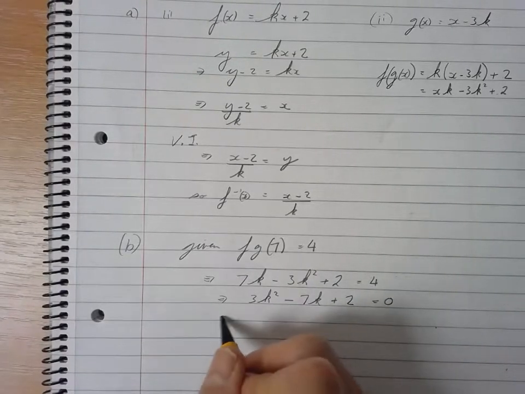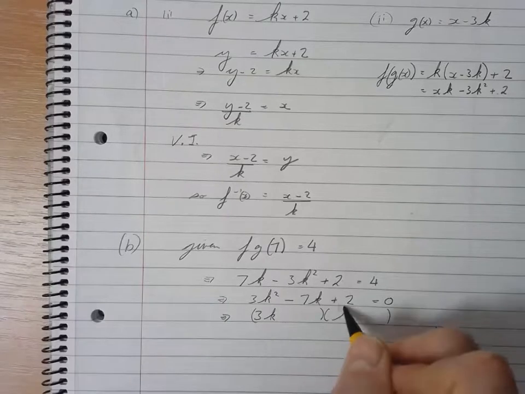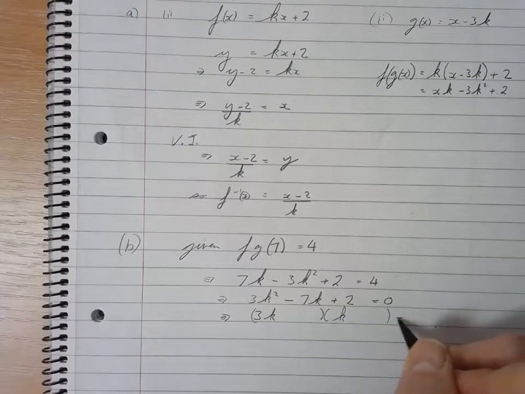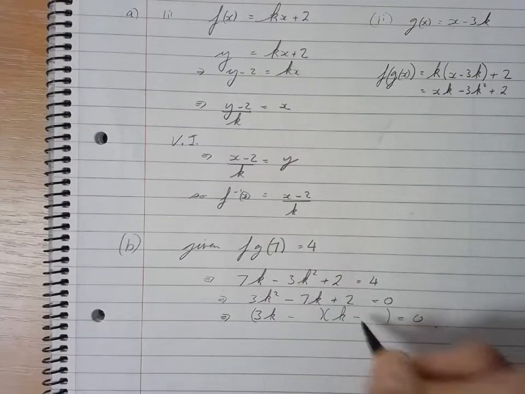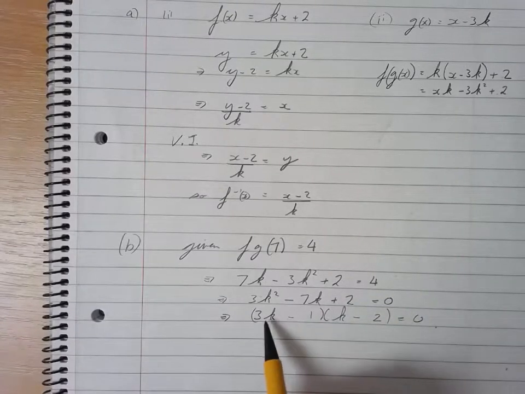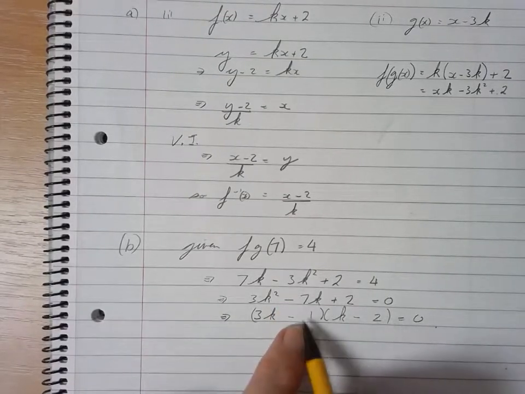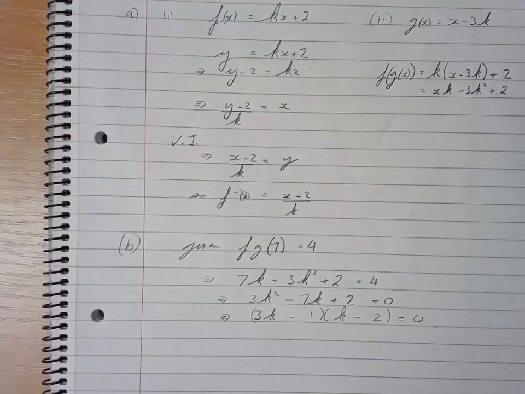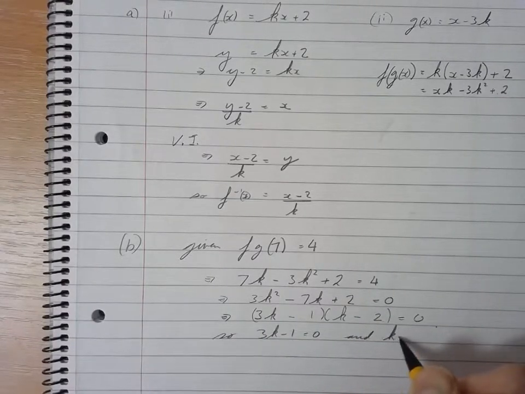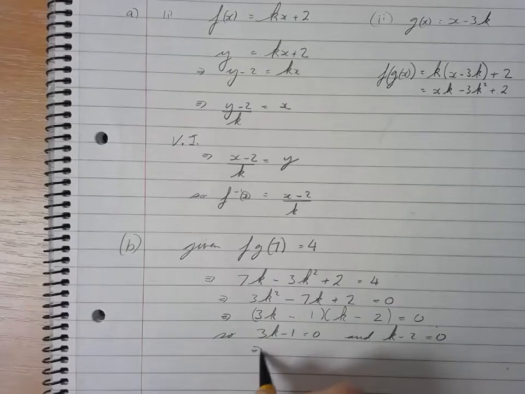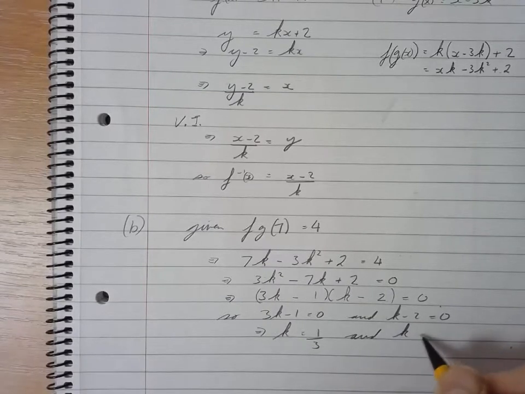And we should be able to factorize this now, so we get 3k. Always work from the prime numbers. In fact, here we've got two sets of prime numbers, 3 and 2 are both prime. So 3k times k, and we've got a minus and a plus, so we need two minuses in here. And with a 2 there and a 1 there, we'll have the correct factorization. We've got 3k squared minus 6k minus 1k is a minus 7k. Minus and a minus is a plus. 1 times 2 is 2. So we've now got 3k minus 1 equals 0, and k minus 2 is equal to 0, which means that k is equal to 1 over 3, and k is equal to 2.